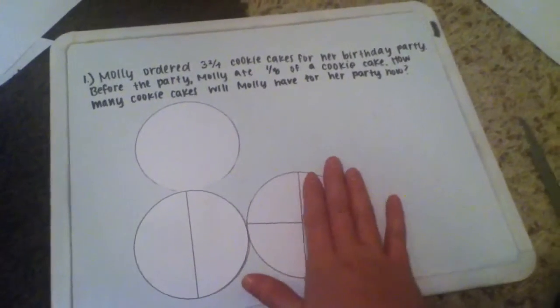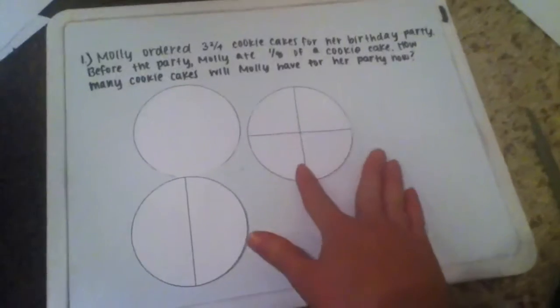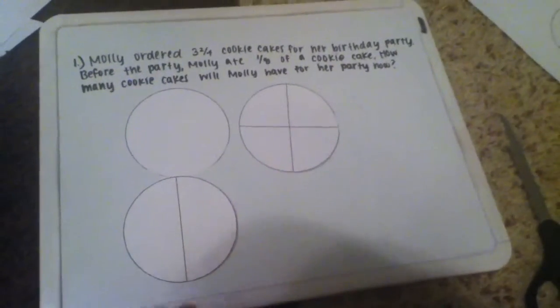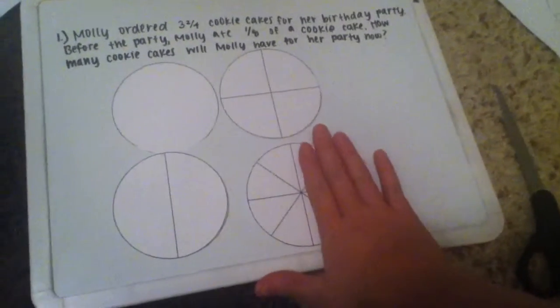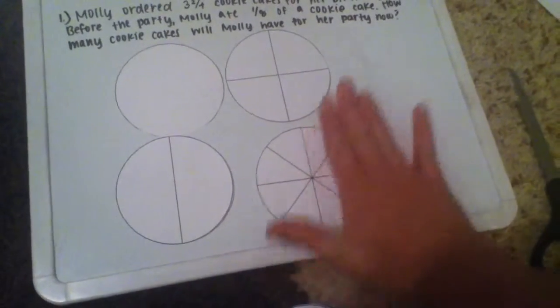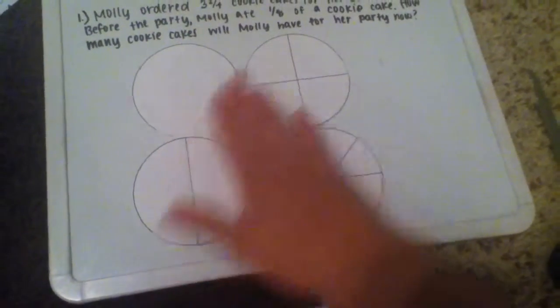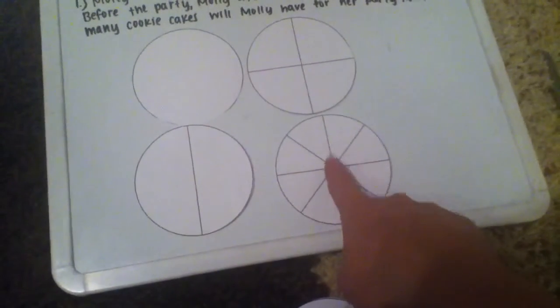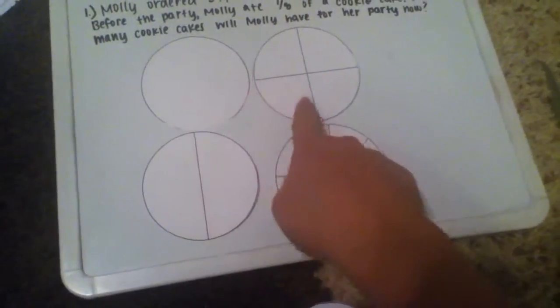You can see right there that 2/4 is representative of 1/2. The last way we're going to break this up is into eighths. You can see that 4 1/8 is equal to either 2/4 or 1/2. 8 equal parts would represent 1 whole.